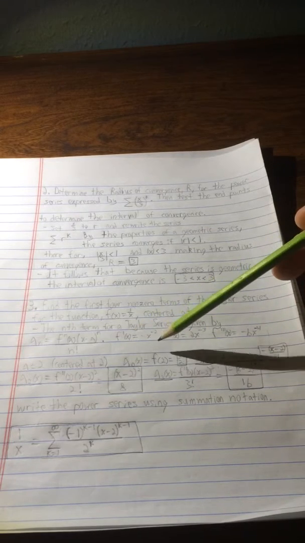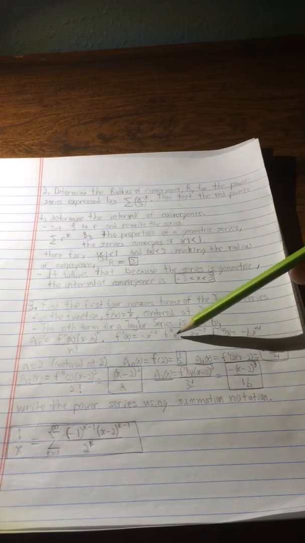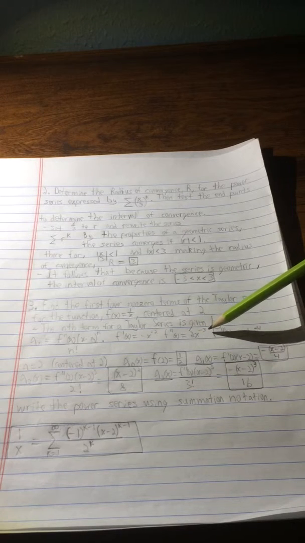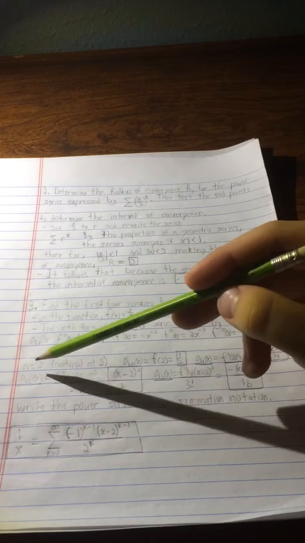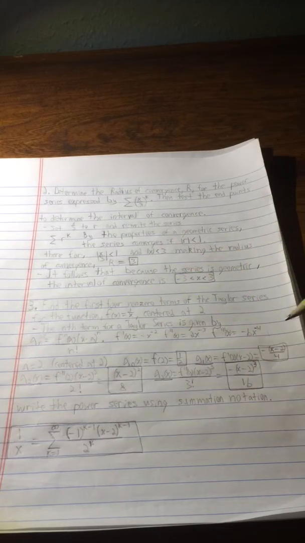f prime of x is equal to negative x to the power of negative 2. f double prime of x is equal to 2x to the power of negative 3. f triple prime of x is equal to negative 6x to the power of negative 4. a is equal to 2, indicating our Taylor series is centered at 2.